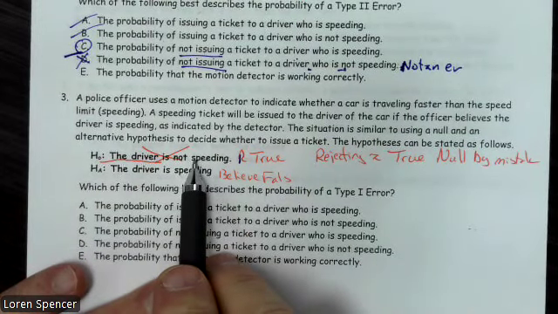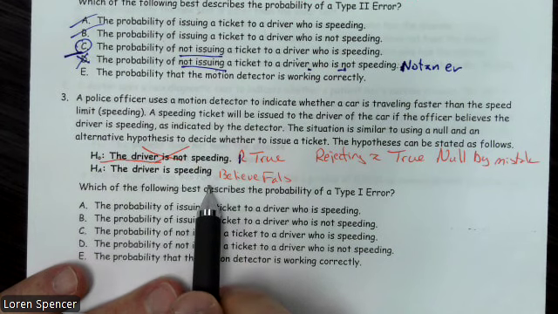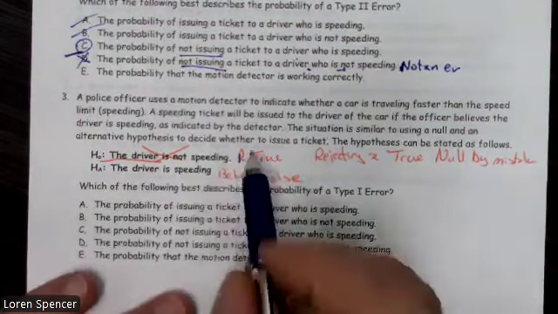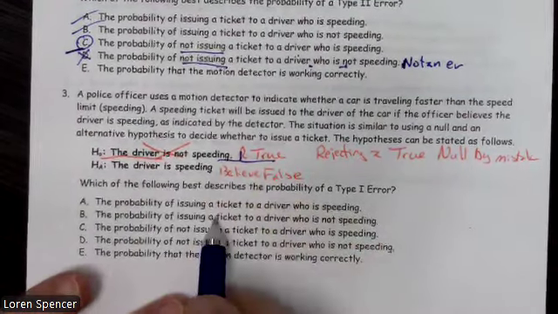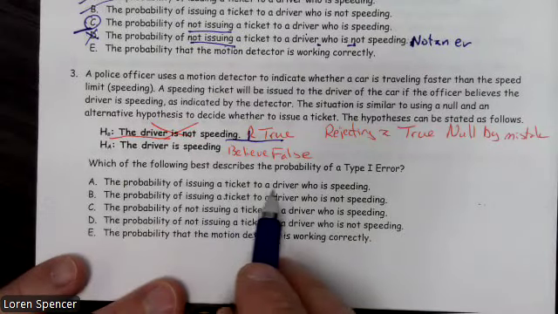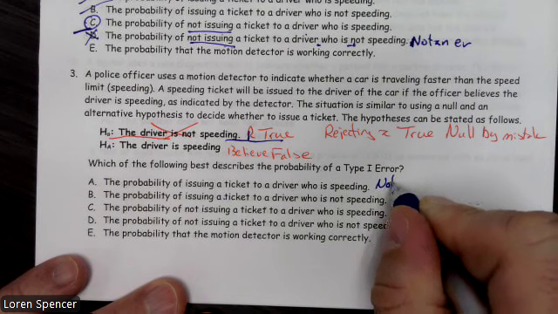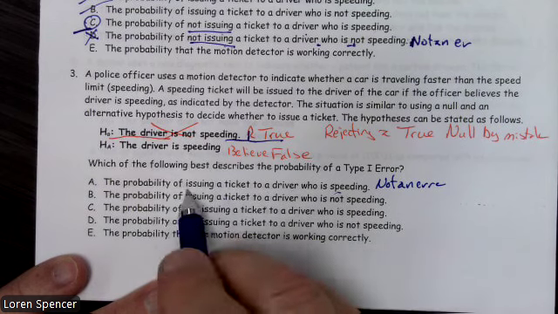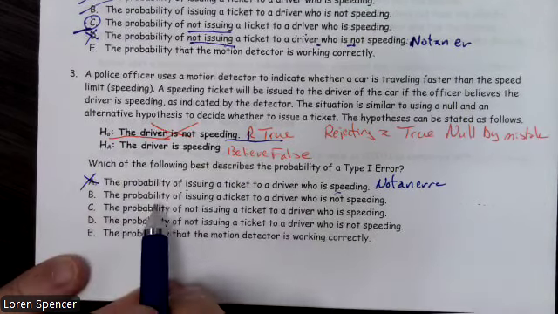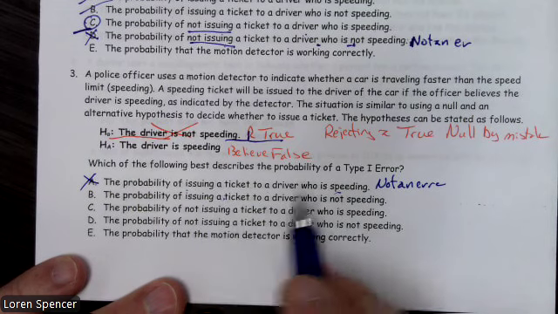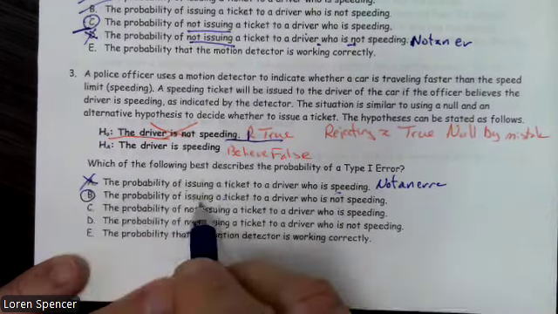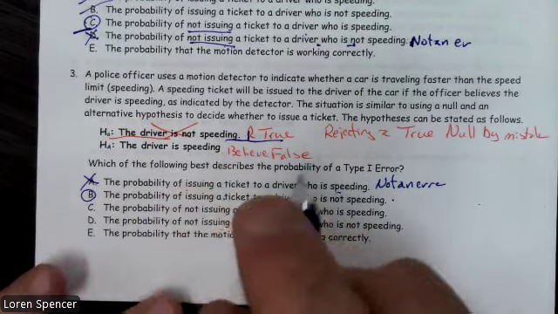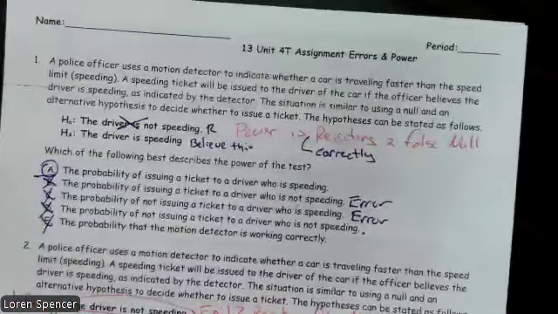I rejected that they weren't speeding. So now I believe they are speeding, and if they are speeding, I give them a ticket, but they weren't. This was actually true. They were not speeding. So the probability of issuing a ticket to a driver who is speeding, not an error. That's doing the right thing. If they are speeding, they should get a ticket. Remember, we're looking for an error. The probability of issuing a ticket to a driver who is not speeding. Yep, that's it. We're giving them a ticket, but they weren't speeding. So this is my answer for number 3. All right, moving on to number 4.